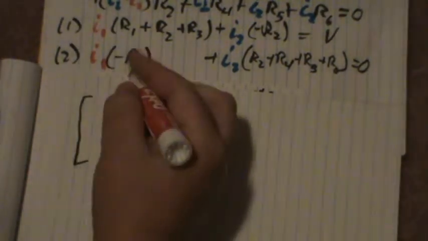So now we're going to come over here and write this down. Now, when you have your matrix, each row corresponds to an equation. Each column will correspond to a variable. So the variables, the unknown ones that I'm trying to solve for, first is I1. So I might have the I1 column.